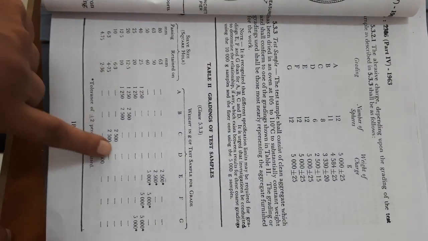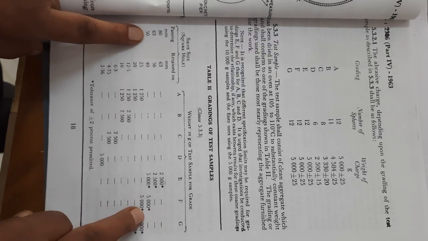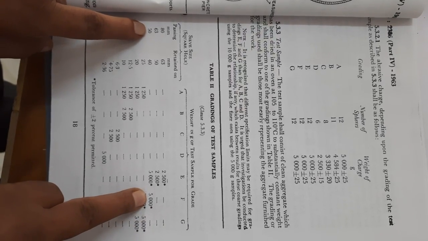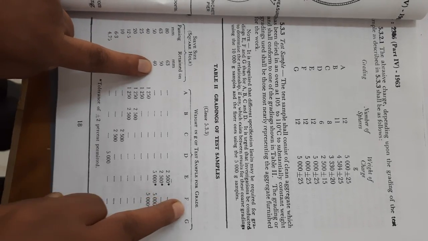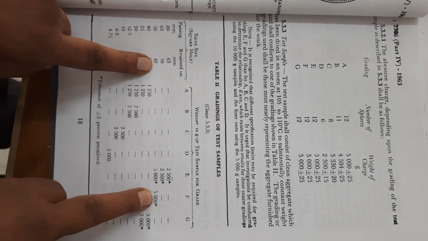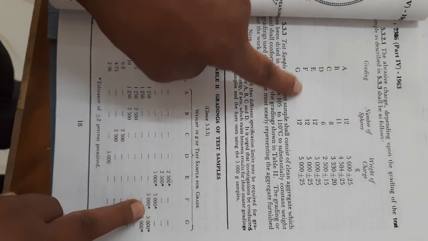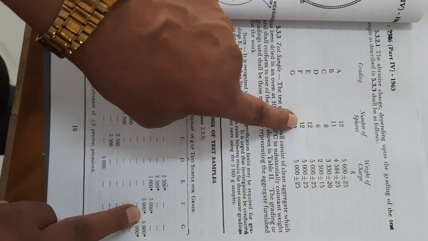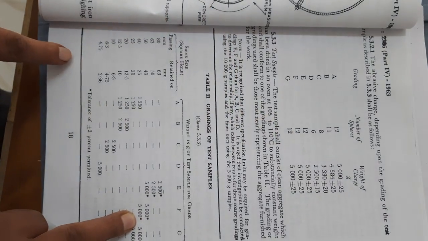Now for the consideration of the practical, I have selected the F grade. For F grade, we can select two sieves, that is 50 passing and 40 retained, and we have to take a 5 kg sample. For the F grade, we have to use 12 abrasive charge spheres in the Los Angeles abrasion machine as an abrasive charge.